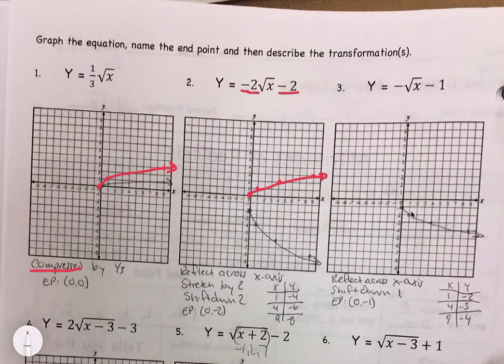I made a little chart or table for myself. So I know from 0, 0, the endpoint, I'm moving down 2. So I did that. That's that right there. But then I looked, when I plugged in 1 for x, that's -2 times 1 minus 2. When I plugged in 4 for x, that's -2 times the square root of 4, which is 2, minus 2. So you can see how I found my points.